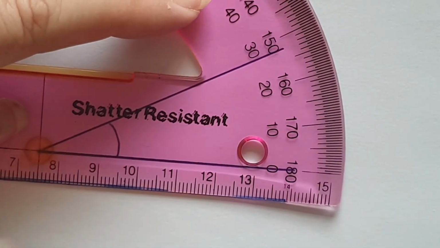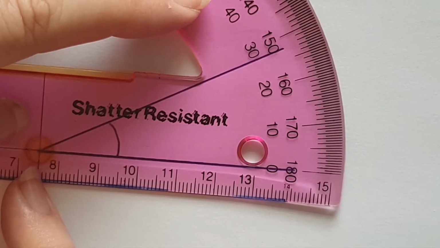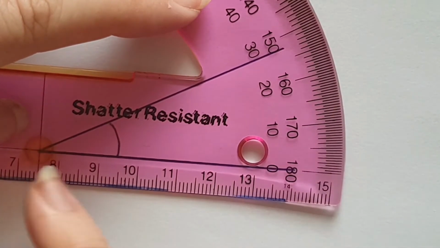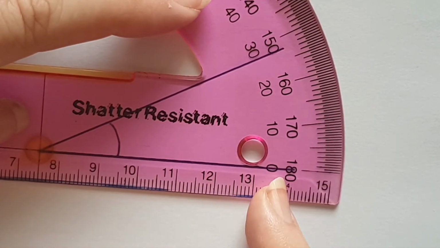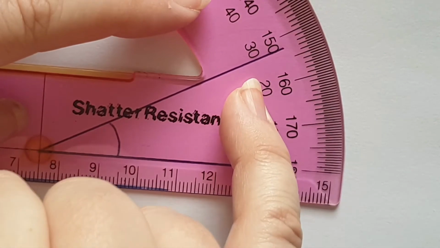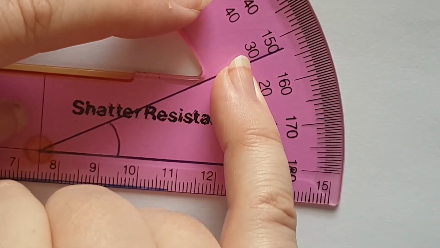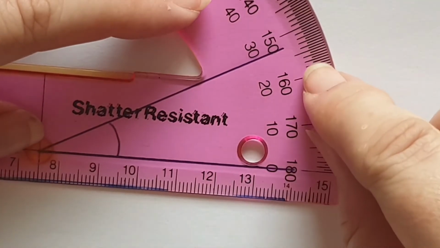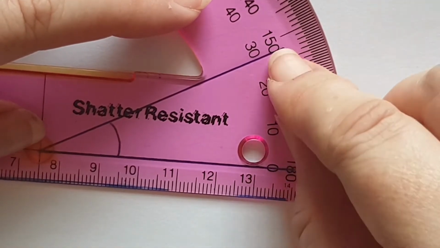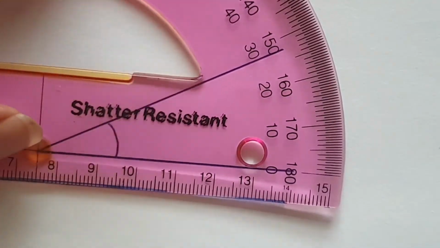So to recap, the pivot point of the protractor is on the pivot point of the angle. The baseline of the protractor is on the baseline of the angle. I start from 0, I go up. We know it's above 20 but below 30. How much exactly? Well, here would be 5, 6, 7. So it's 27 degrees.